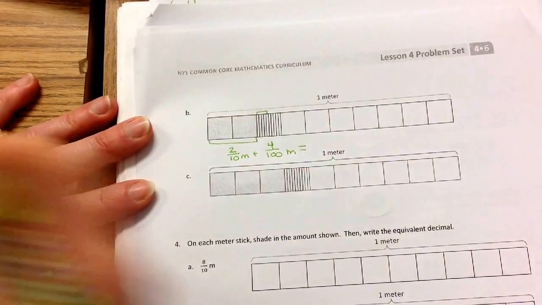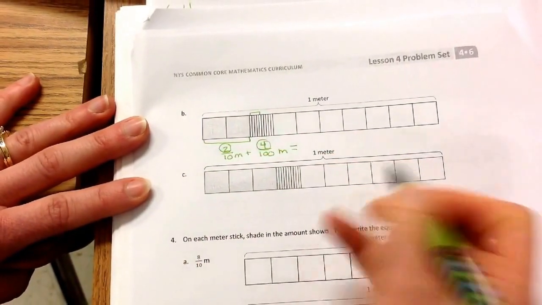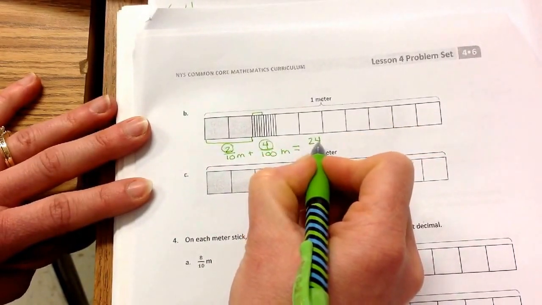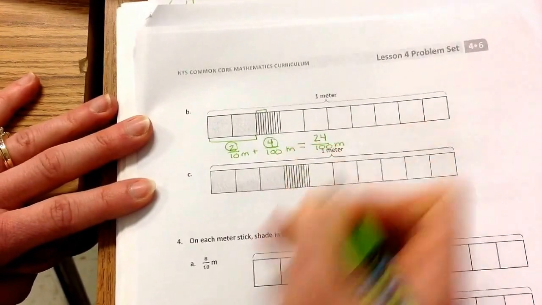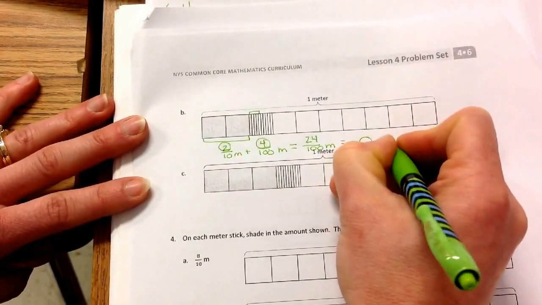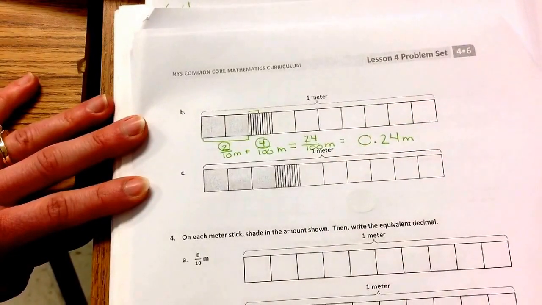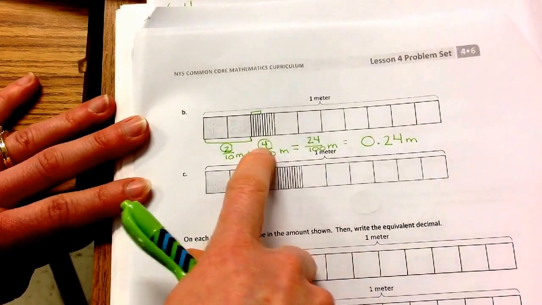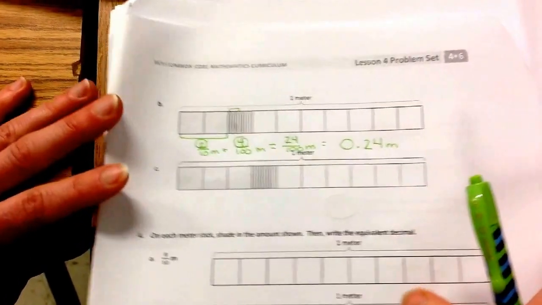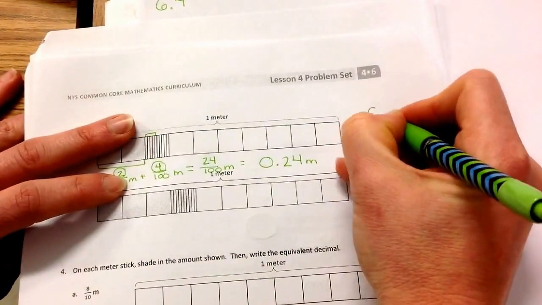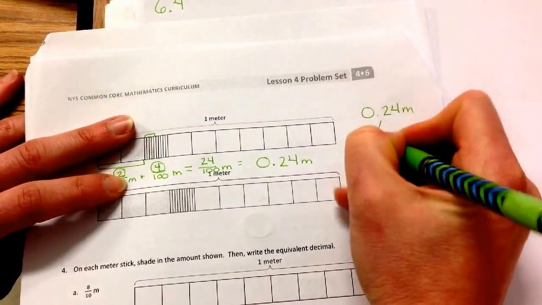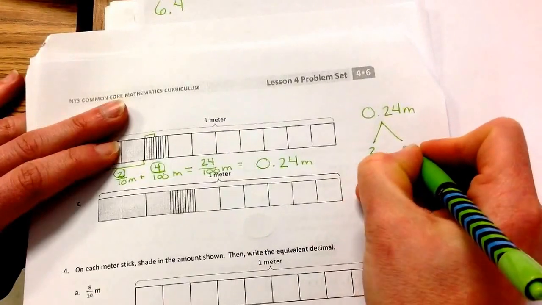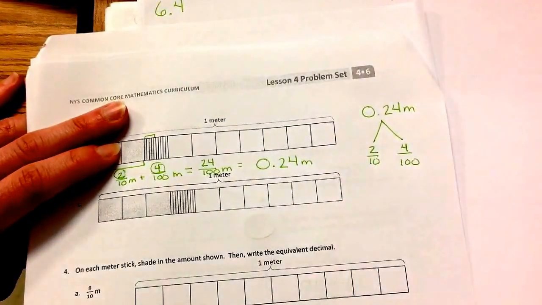And then you go ahead and add them. 2/10, 4 hundredths is 24 hundredths, which equals 0.24 meters. Sorry, if I said add before, I didn't mean add. You have 2/10, so that's in the tenths place, then 4 hundredths, 24 hundredths. To break this up, 0.24 meters breaks into 2/10 and 4 hundredths. That's how it should look.